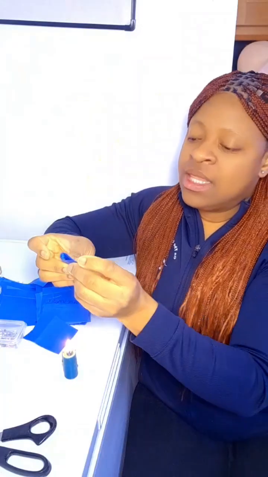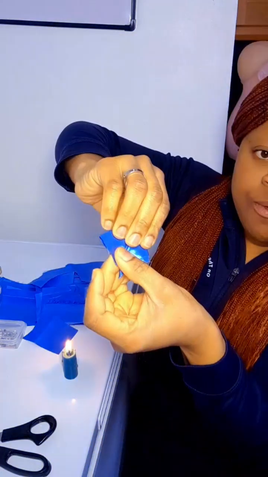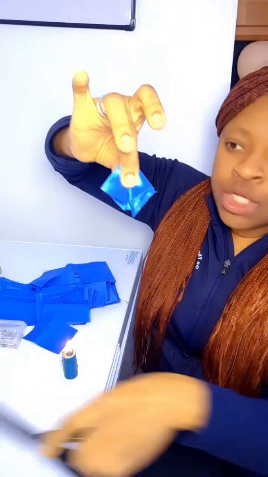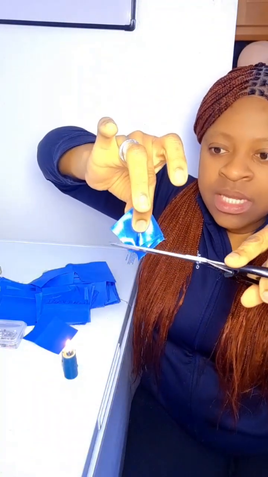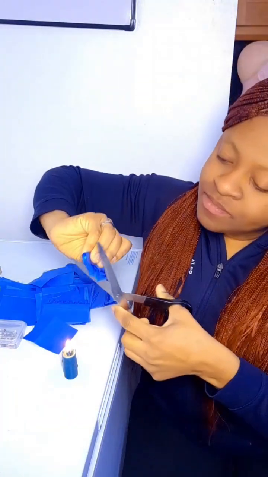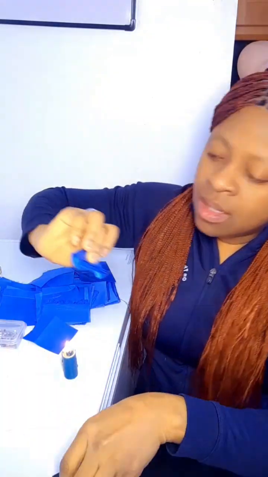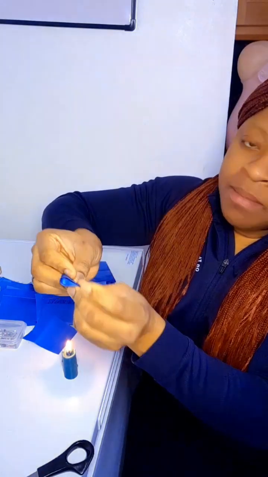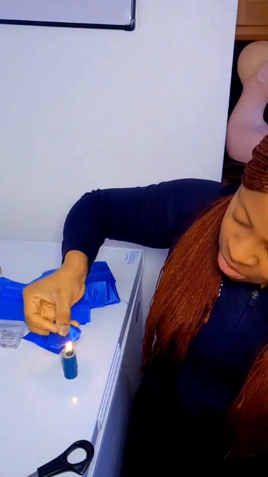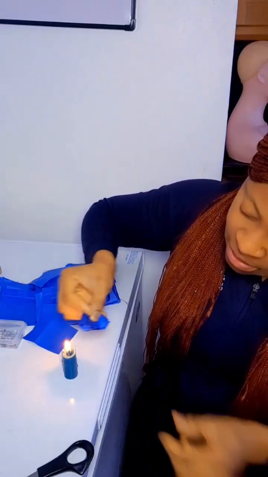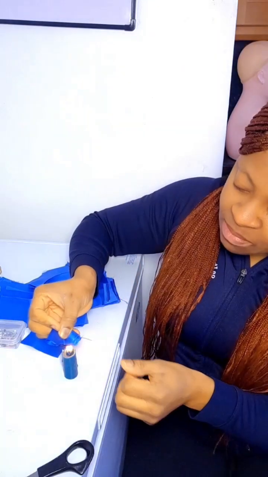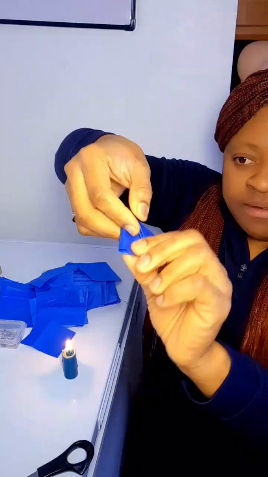So folding on both sides like that, and then you're going to be cutting from where you folded. So you're not cutting the edge, you're cutting a little above the edge like that. So when you cut above the edge, you cut it into somewhere, and then the remaining part you use your heat source to keep it in place, right? Use your heat source to keep it in place, and that's what you have.